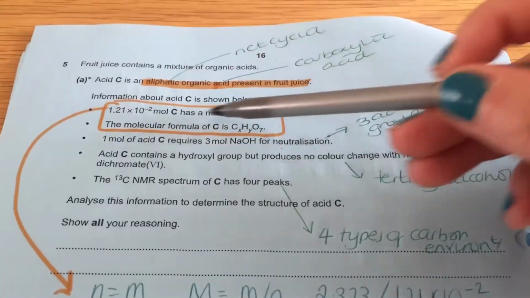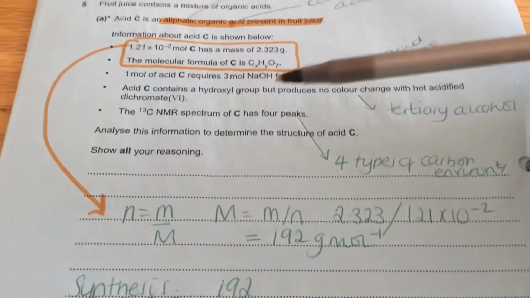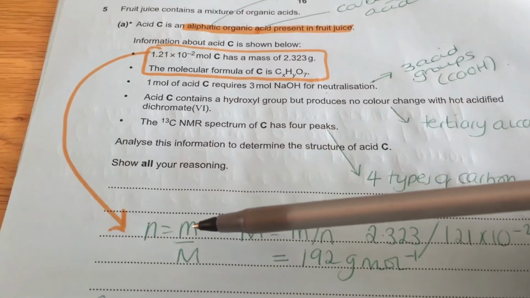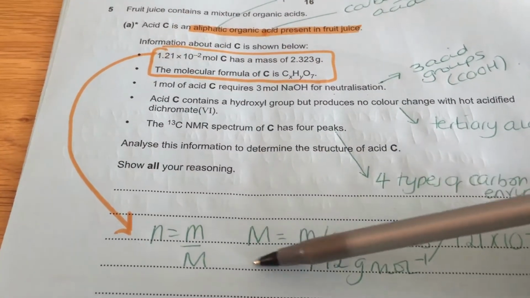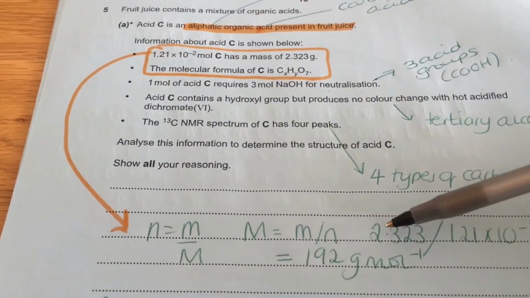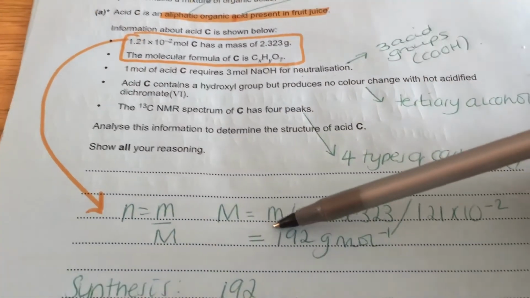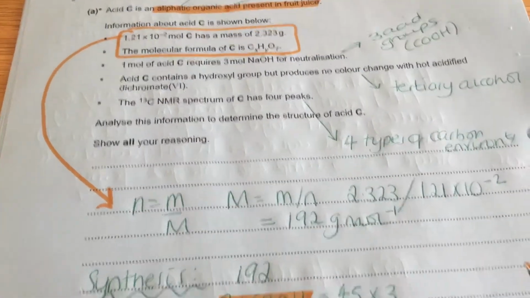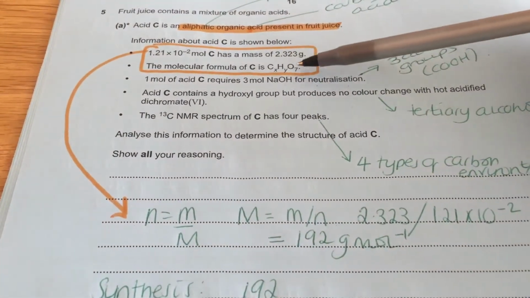So let's take this orange box information and see what else we can do with that. We have a number of moles. We've got a mass, but we don't have a molar mass. So let's rearrange it to make molar mass the subject of the equation. Mass divided by moles. Mass from here, moles from here, gives us 192 grams per mole. We've now got our molar mass of our substance CxHyO7.